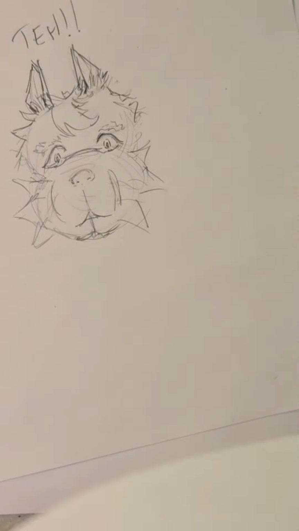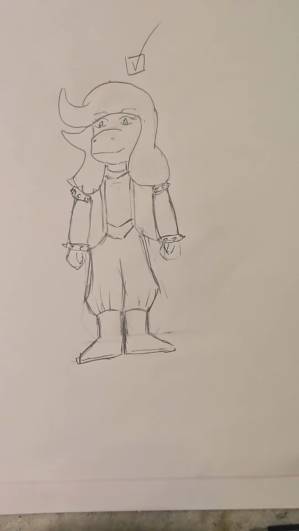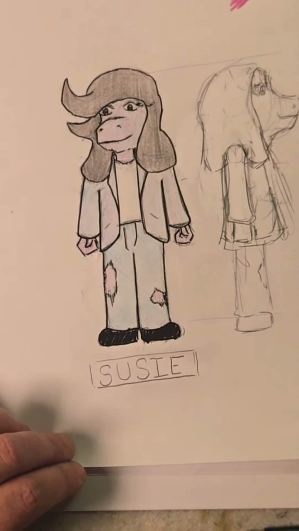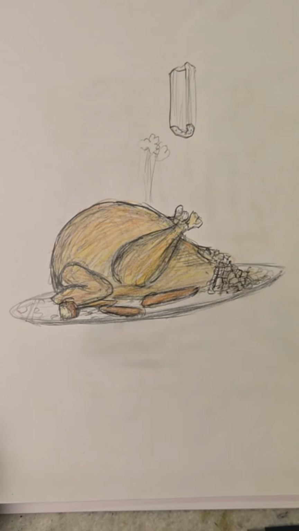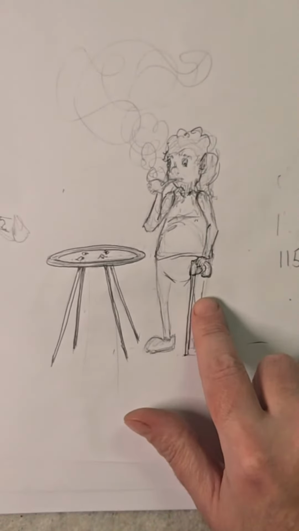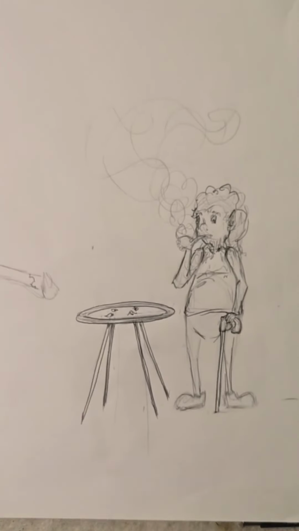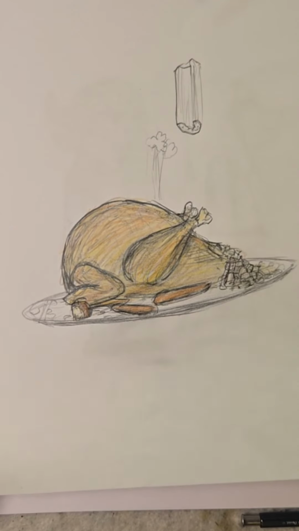We drew Susie in black and white in the underworld outfit, Susie in color in the overworld outfit, a turkey, some celery. I really hate celery. Krampus, a little creepy, and a little borrower elf. Thank you, Tay.